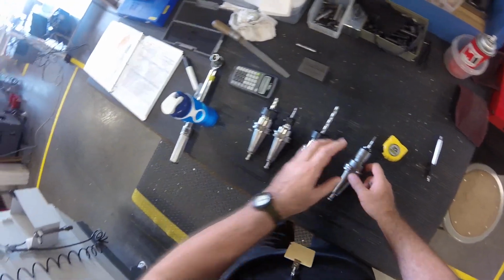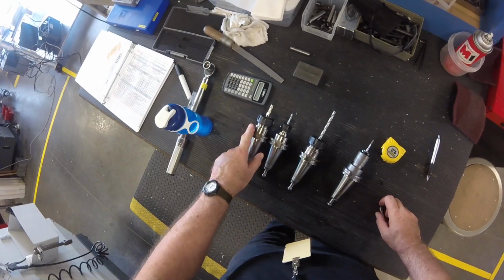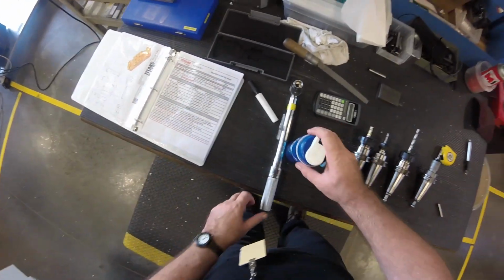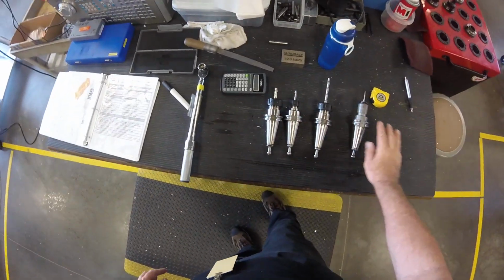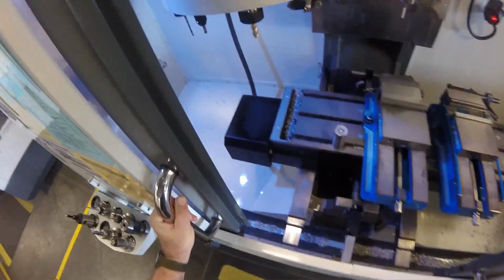So we'd have face mill, already in tool 1, 2, 3, 4, 5. End mill, chamfer, drill, tap. Now we just did this for demonstration purposes, so we actually have already loaded the correct tools in here.